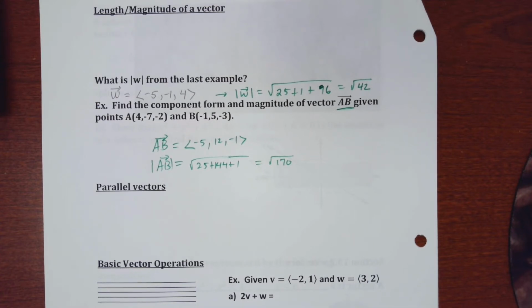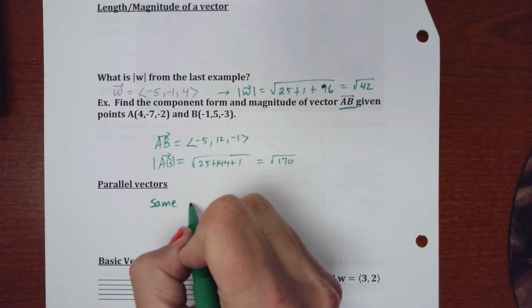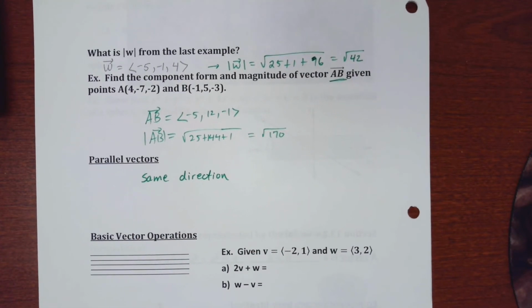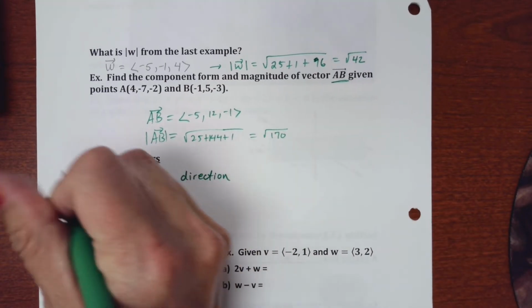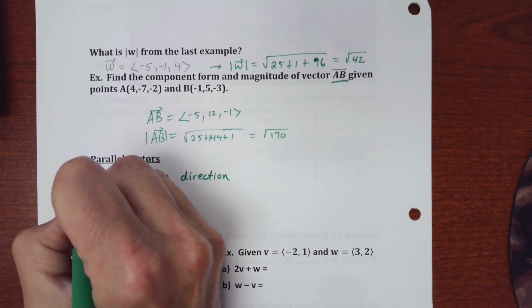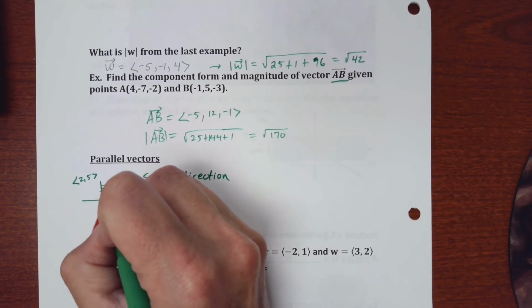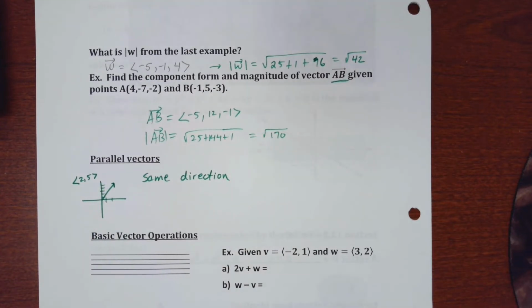All right, so parallel vectors. Just like parallel lines, they have the same direction. Basically, if you're thinking about a vector, like let's say the vector 2, 5, you go over 2, then up 1, 2, 3, 4, 5. So right here. That has a certain angle to it, a certain slope to it, right?